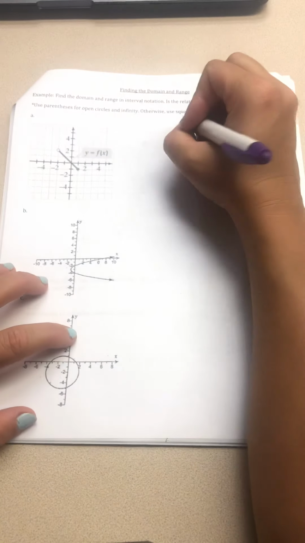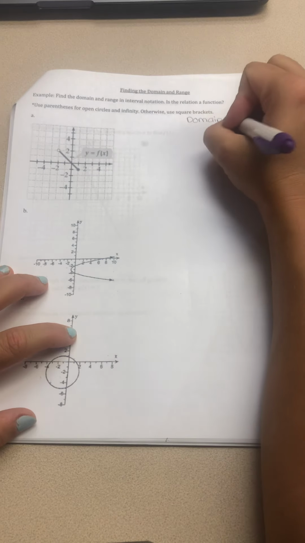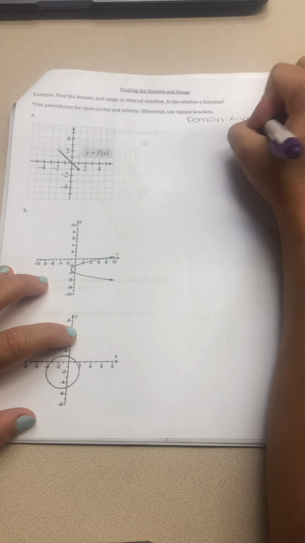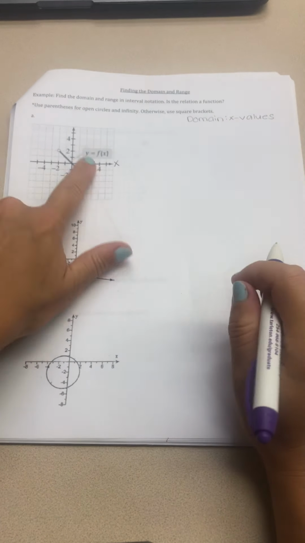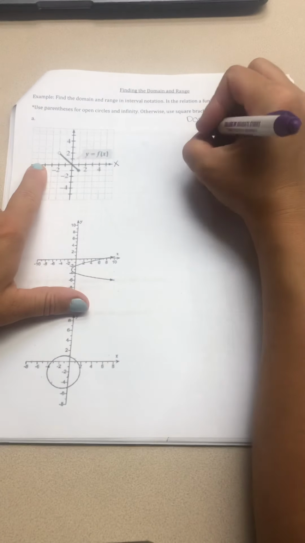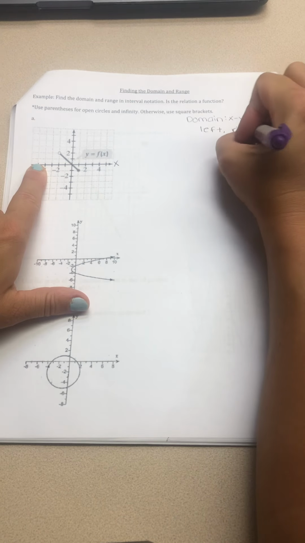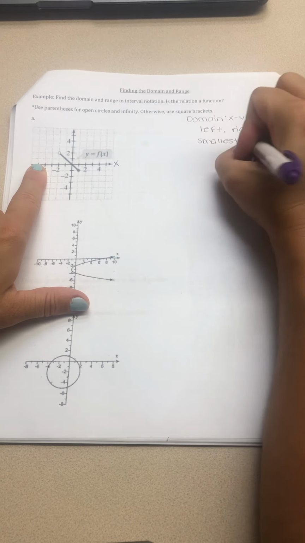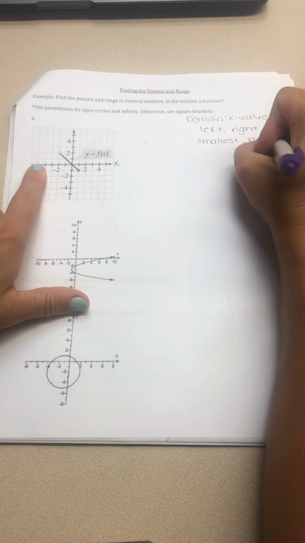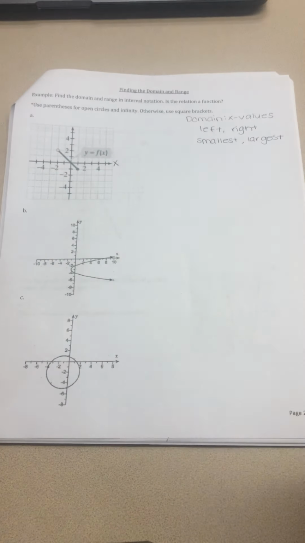So remember, our domain is our x values. On our graph, our x-axis is the horizontal one that goes from left to right, because it's going to go from smallest to largest. So we're going to look to see where our graph starts on the left-hand side, and then where it ends on the right-hand side.